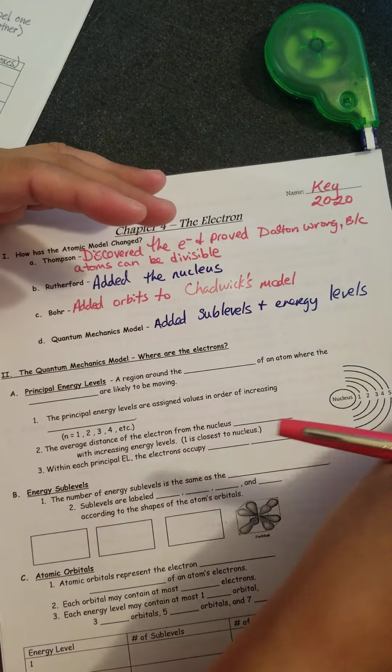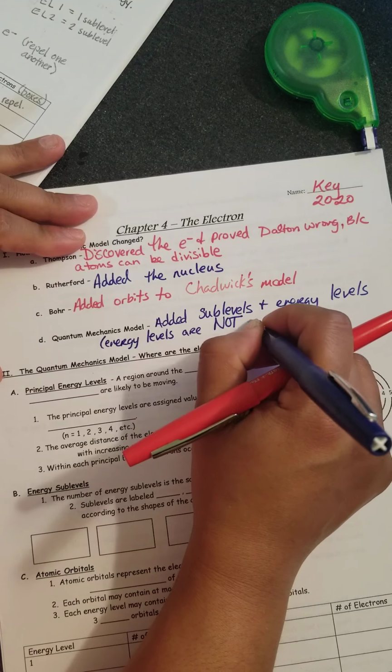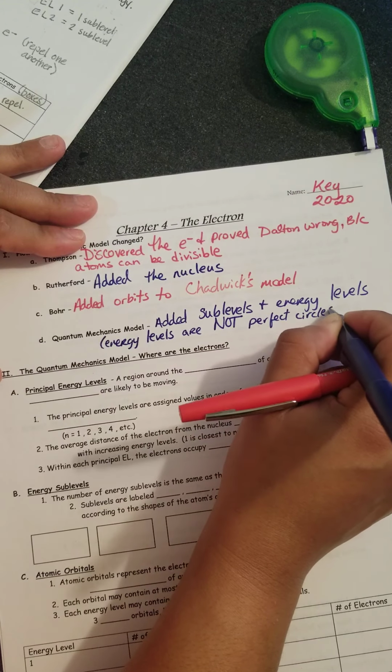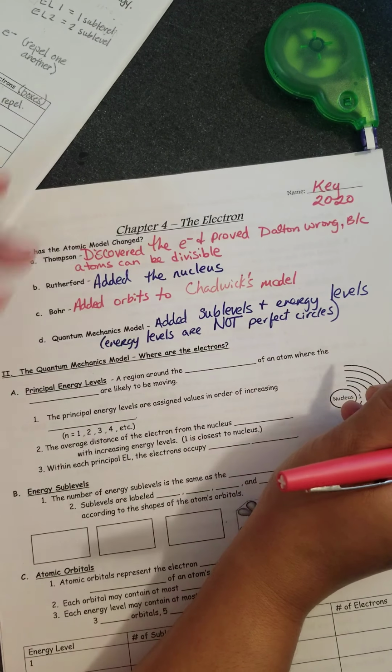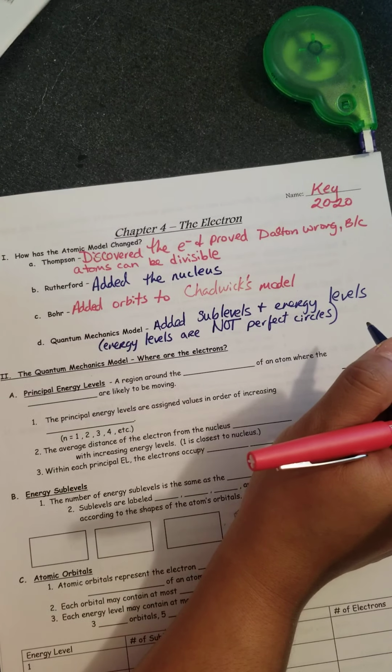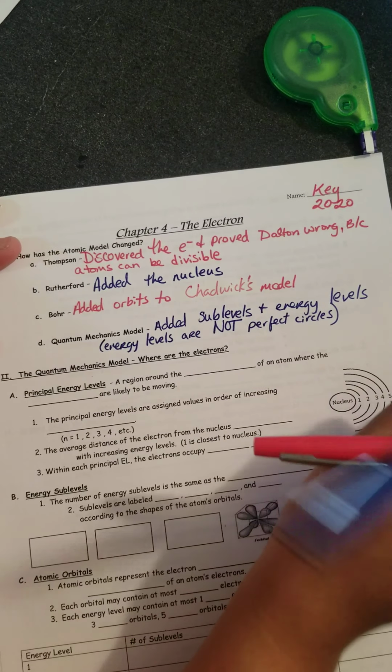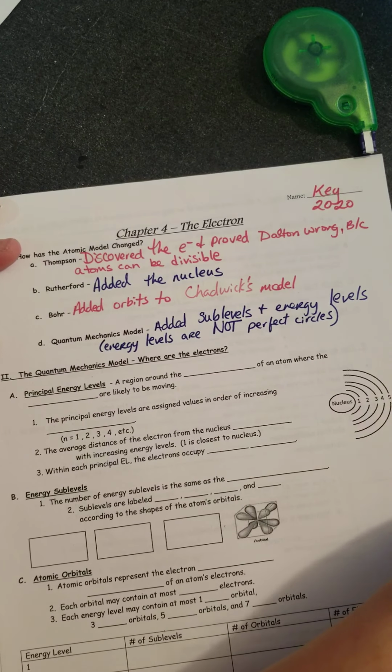these energy levels are not perfect circles. Right? This is what we've been taught or told, and we assume, but that's not correct. Not at all. All right, so let's go ahead and begin with our notes now.